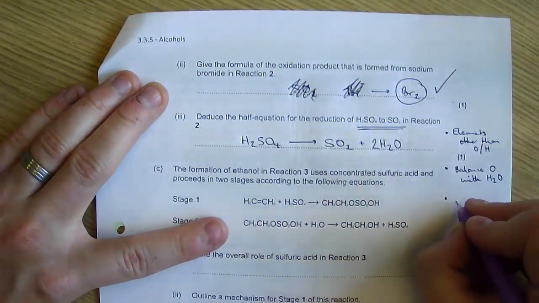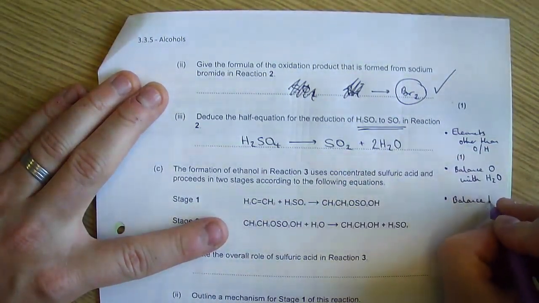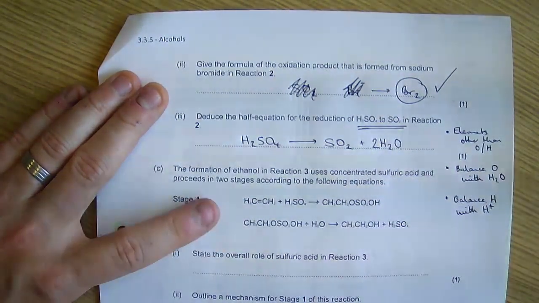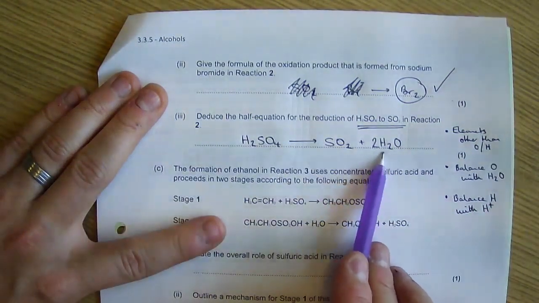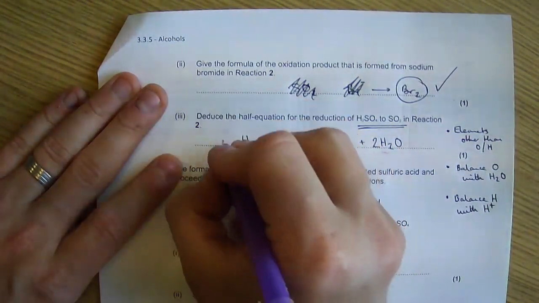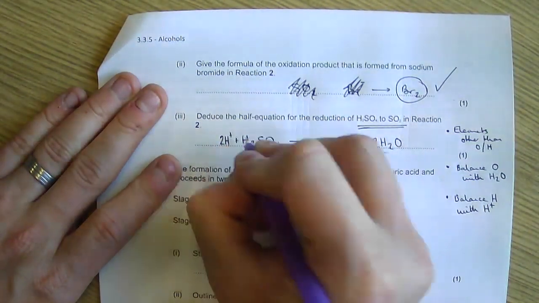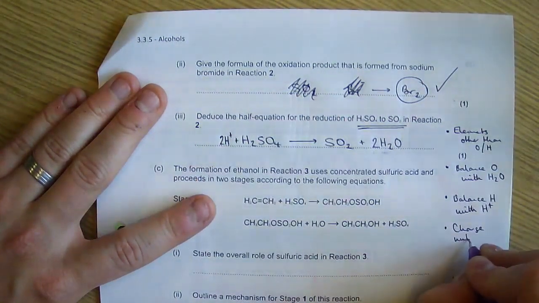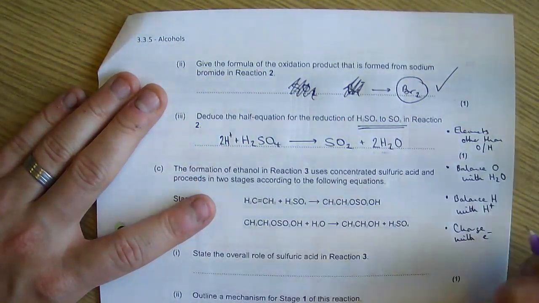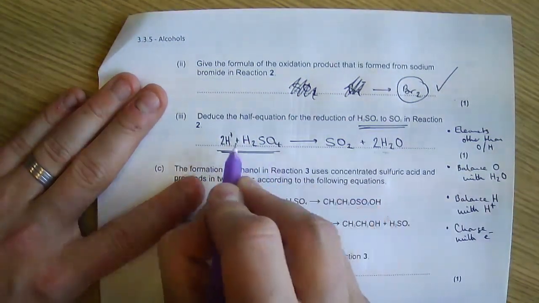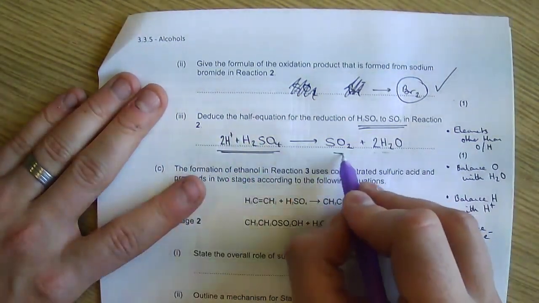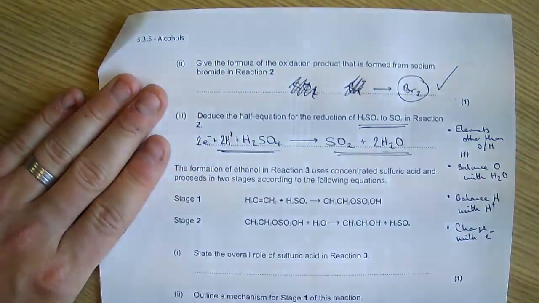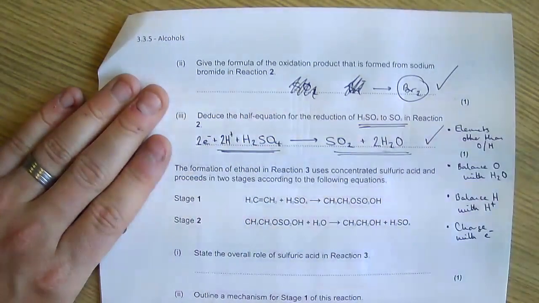Rule number 3 is balance hydrogens with H+. So I've got 4 hydrogens here, I've only got 2 here, so I need 2 more. And then finally, balance charge with electrons. So this side has got a 2+ charge because of the hydrogens. This side has got 0 charge. So I need 2 electrons on that left-hand side to balance that out. So that is now our balanced half equation.